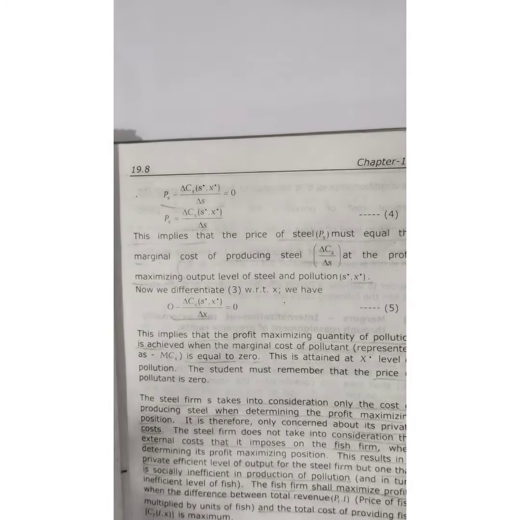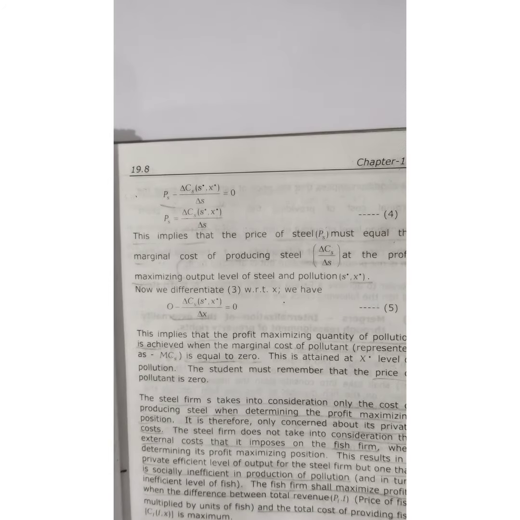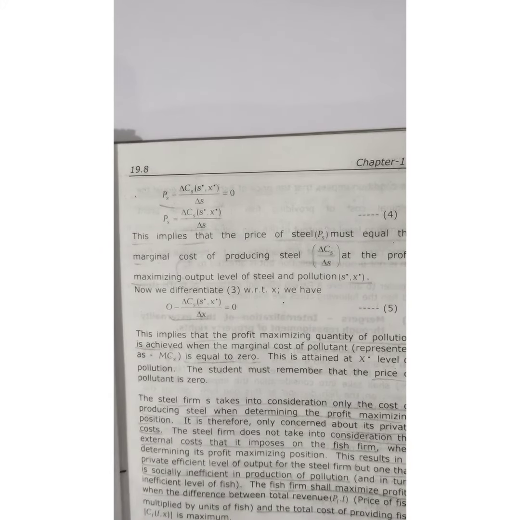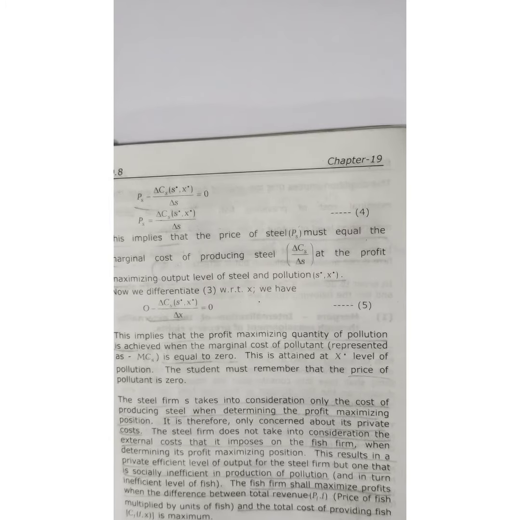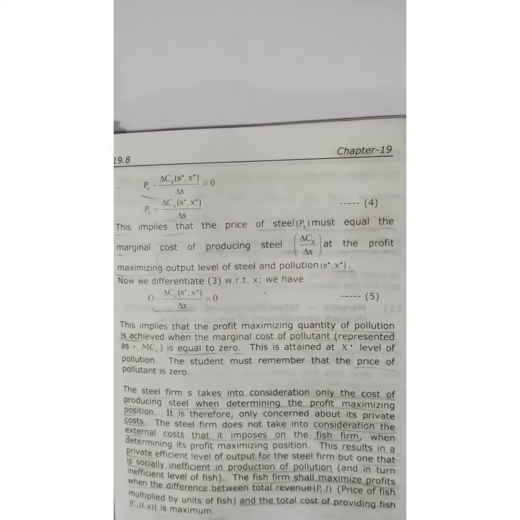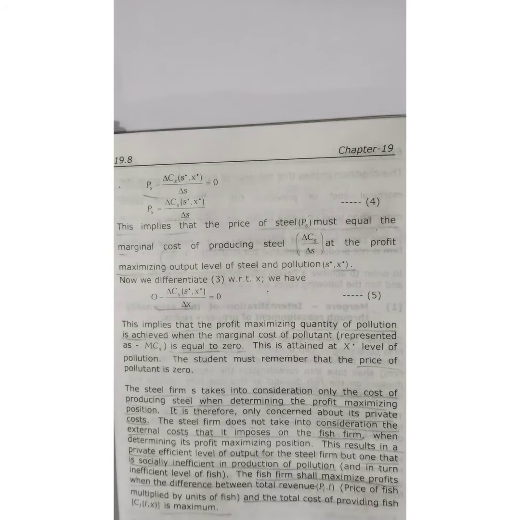And this is the final outcome which you must end up with, which says PS is equal to delta CS(S*, X*) upon delta S. Here the stars show the profit maximization. Now this implies that the price of steel must equal the marginal cost of producing steel at the profit maximizing output. Now if you differentiate with respect to X, I am afraid you really can't do it.